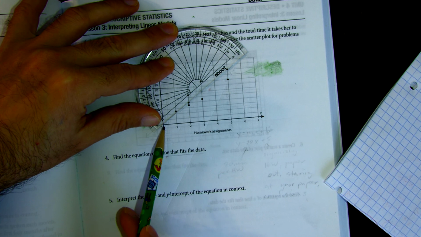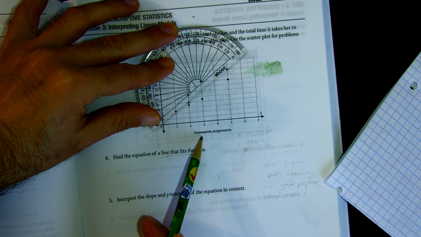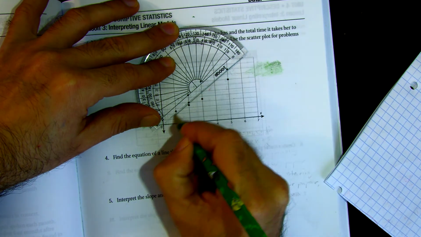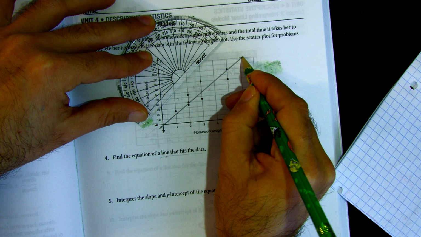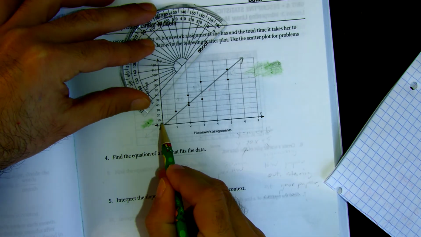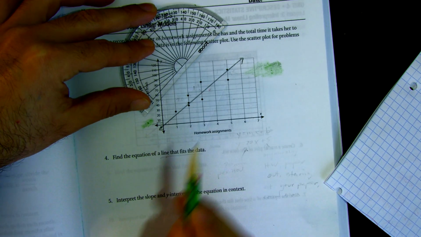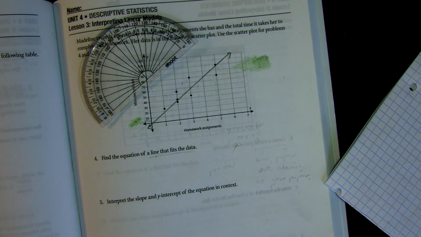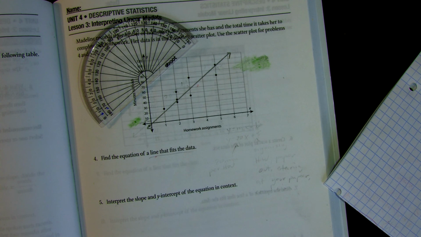And it also goes through 0, 0, which might make sense: if I've done 0 homework assignments, then I've used 0 minutes. But even if you didn't have that, even if your line went through here at 5, it's okay. You would just have to interpret it and make something else up, okay?